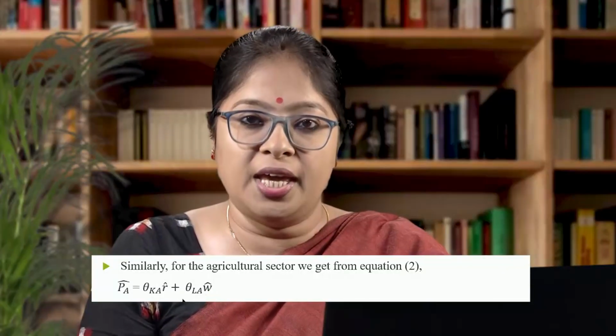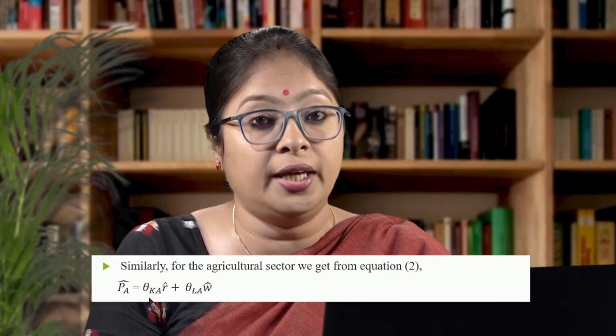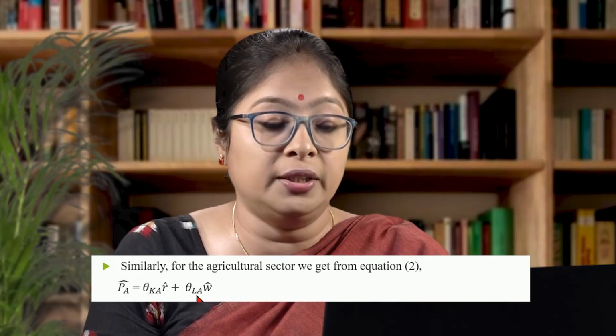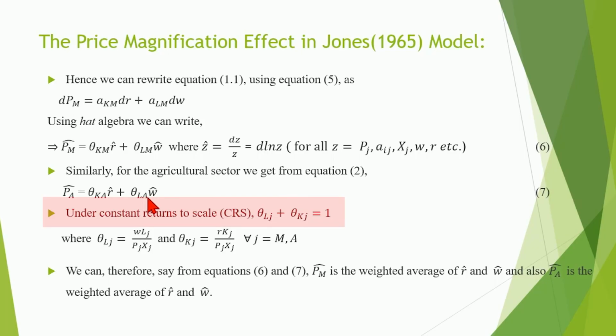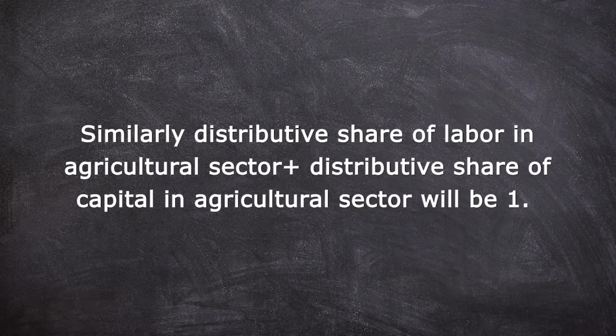Now, again theta KA is the distributive share of capital in agricultural sector, whereas theta LA is the distributive share of labor in agricultural sector. Now, it should be noted that under constant returns to scale, theta Lj plus theta Kj is equal to 1. That means distributive share of labor in manufacturing sector plus distributive share of capital in manufacturing sector will be 1. Similarly, distributive share of labor in agricultural sector plus distributive share of capital in agricultural sector will be 1.